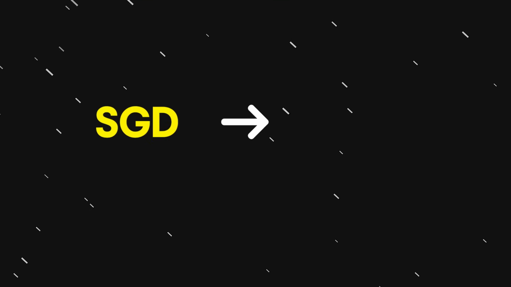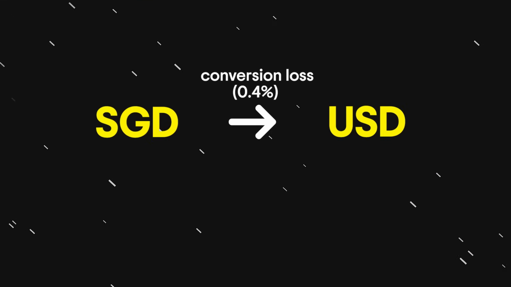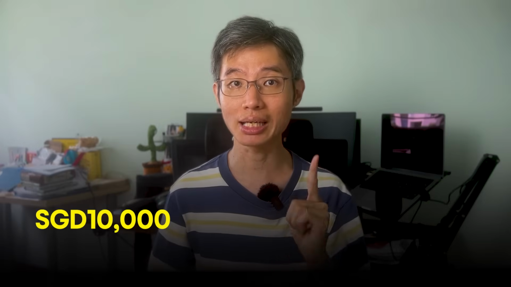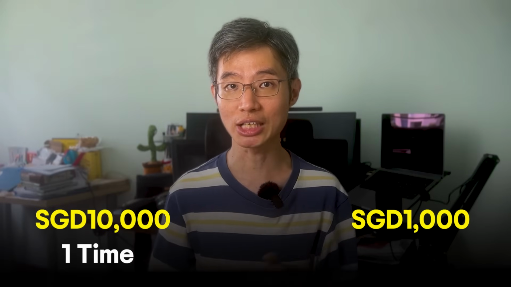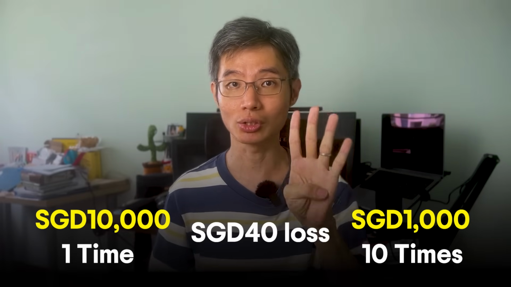Okay, uSMART doesn't charge any fees to convert your currency. However, according to my test, when you are converting from SGD to USD, there will be a slight conversion loss of about 0.4%. This is in percentage, so it doesn't matter whether you are converting 10,000 SGD one time or 1,000 SGD 10 times. A 0.4% loss is still around $40 loss for conversion. Though, just note that this conversion loss is not fixed and you get different exchange rates for each conversion.